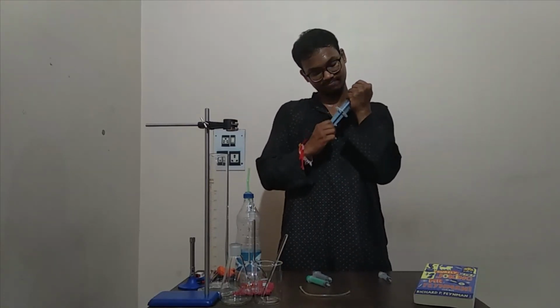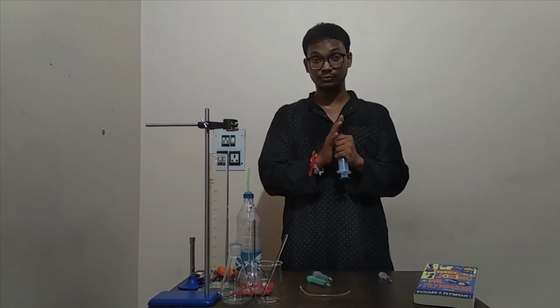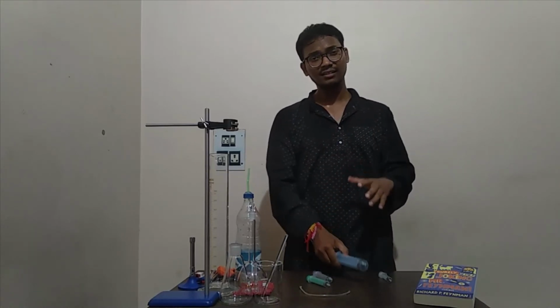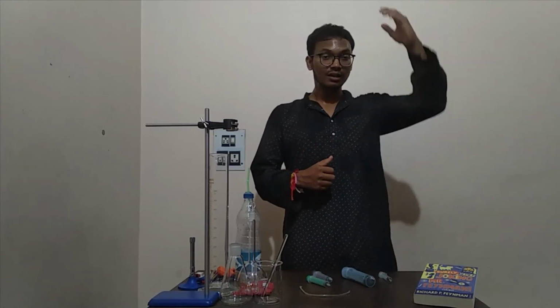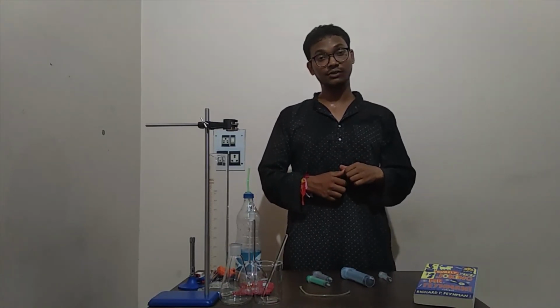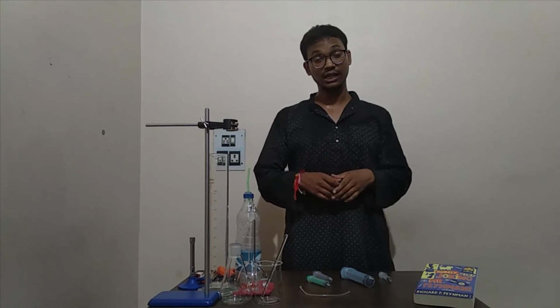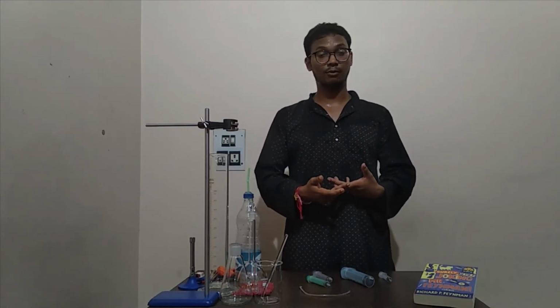So you can see that a greater amount of force is required to pull this up, and by doing this very simple experiment, students can themselves feel what you are teaching with the help of the formula P is equal to F upon A, and they can directly relate it with the formula.